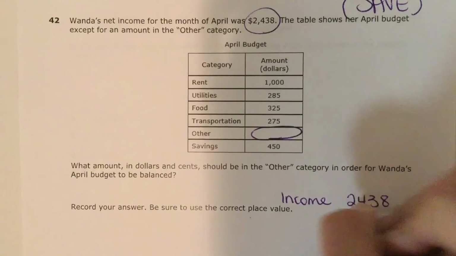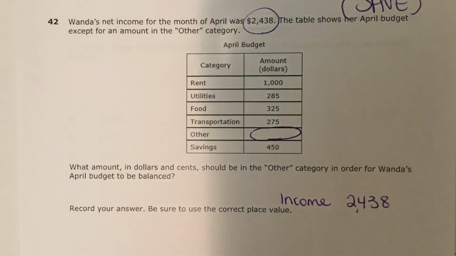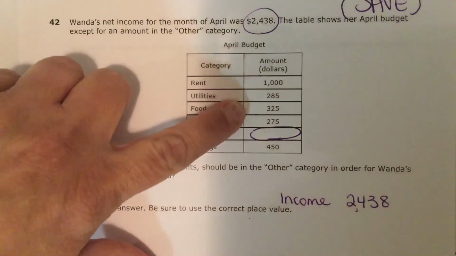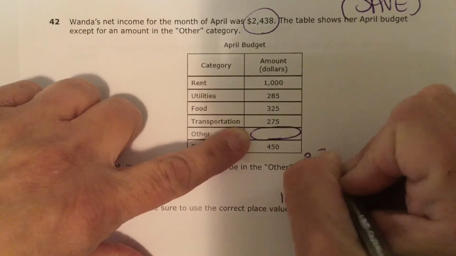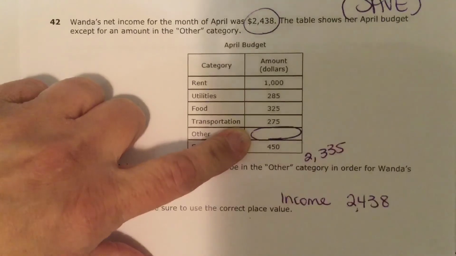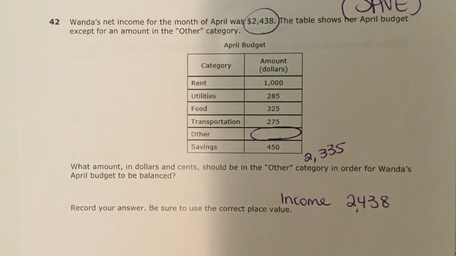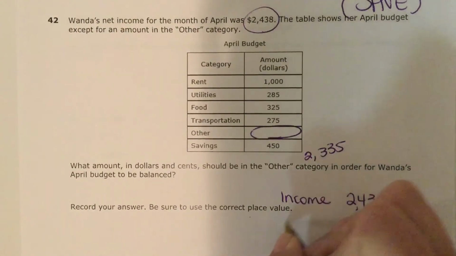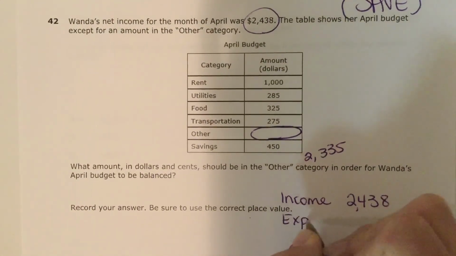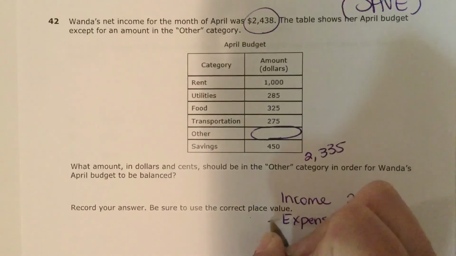Okay, if you added up all of the expenses, you would have gotten $2,335 for her total expenses. All right, so what amount belongs in the other category? You have to take the income and the expenses and subtract them.